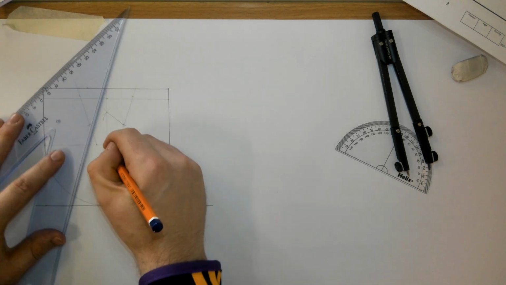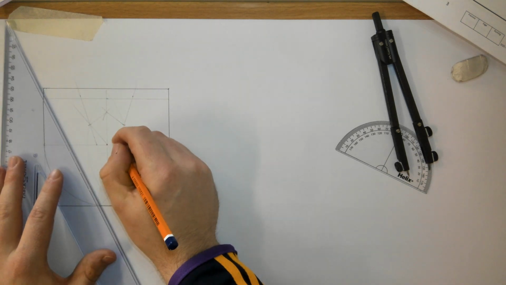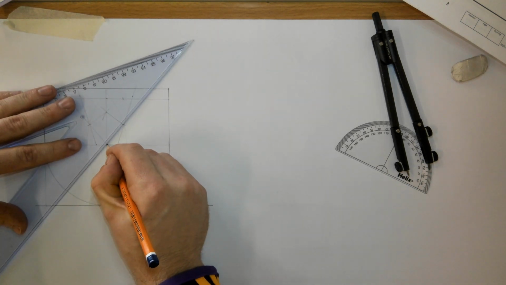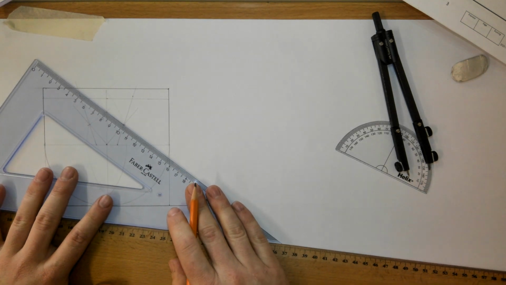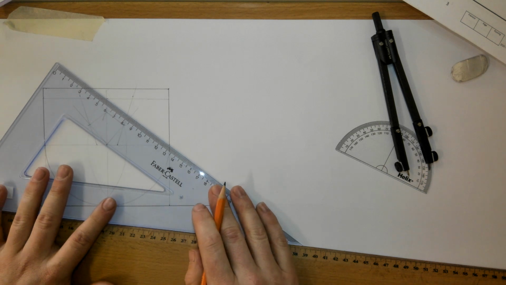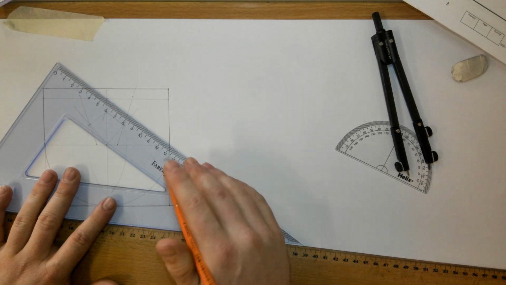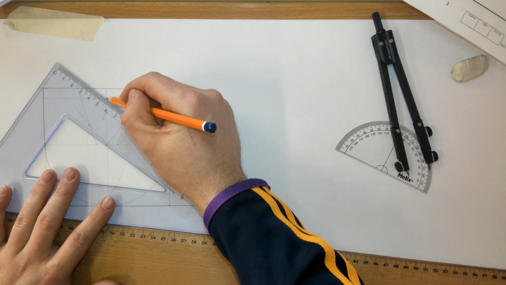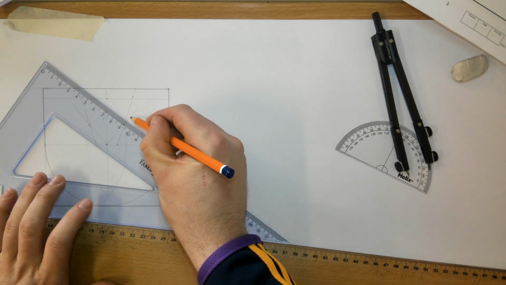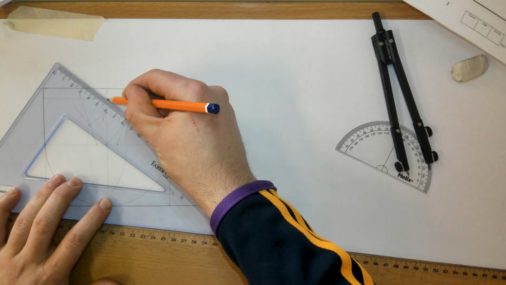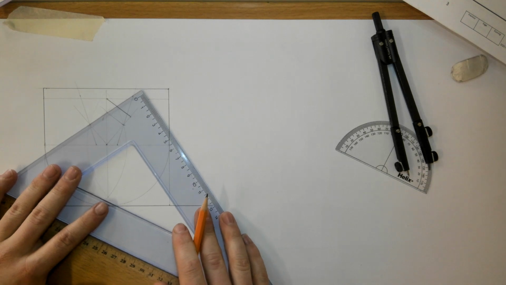Now what we're going to do is enlarge it through this center point. So we're going to draw lines through all the vertices of the pentagon, and parallel lines remain parallel. So I'm going to draw a line from the top of the 45 parallel to the top edge of the pentagon, and it's going to stop where it hits the diagonal passing through here. So that's the size of the pentagon essentially.